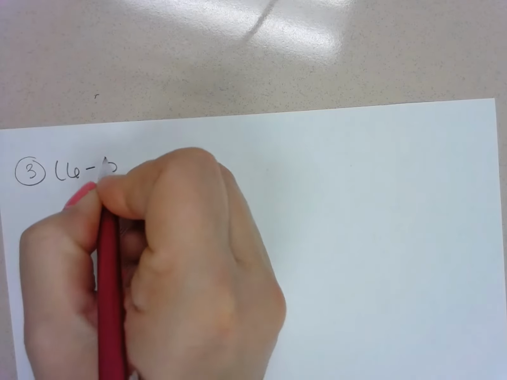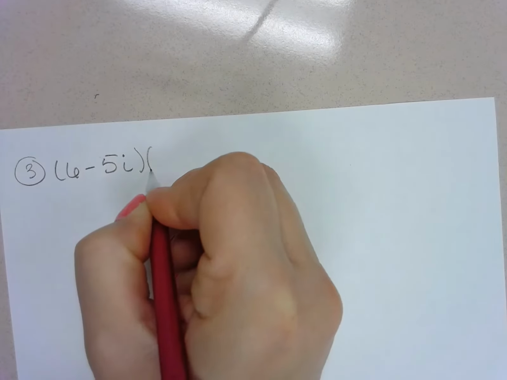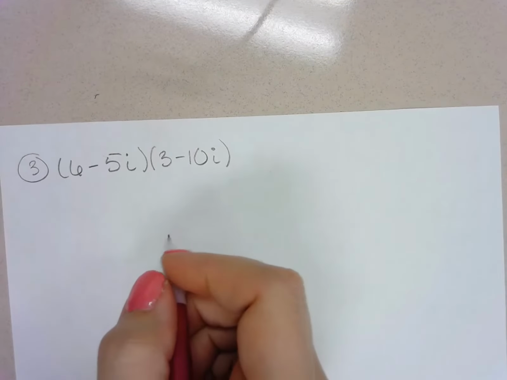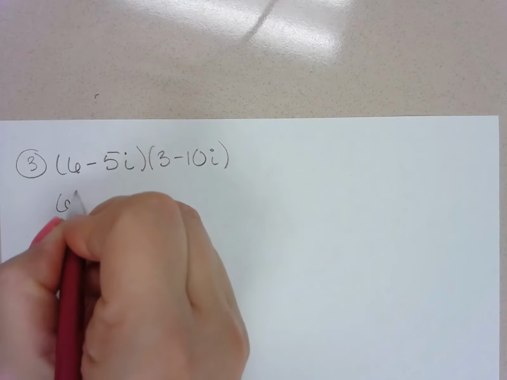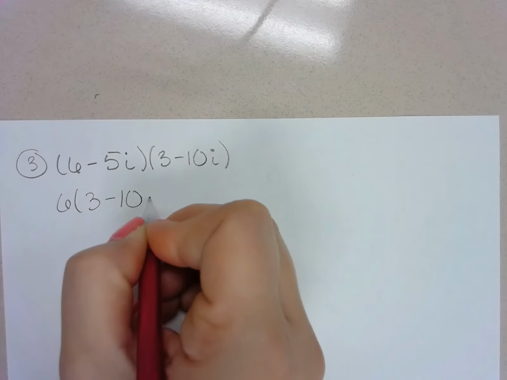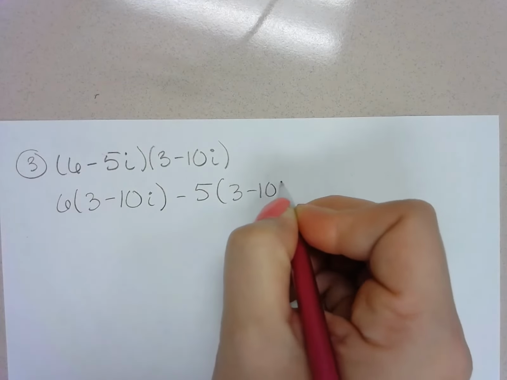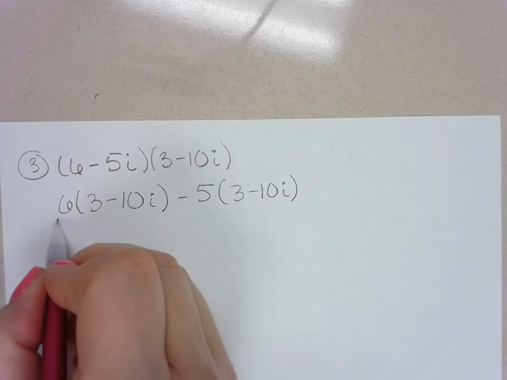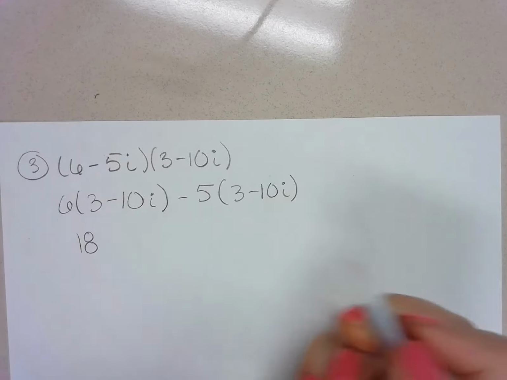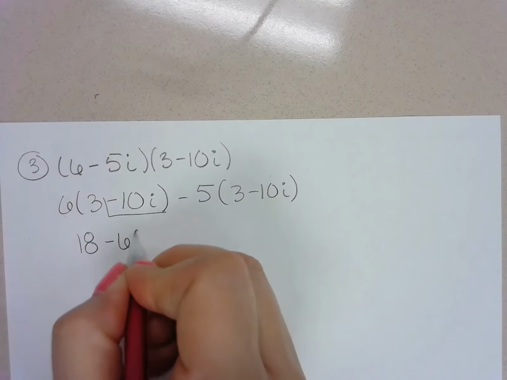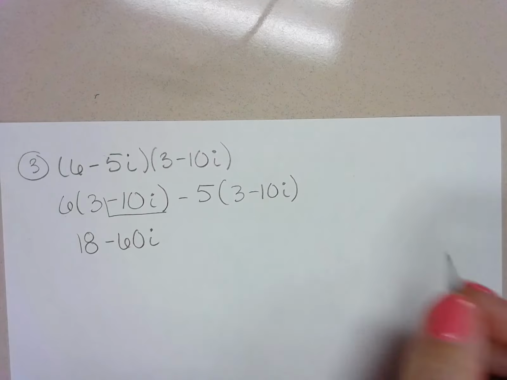So let's do 6 minus 5i times 3 minus 10i. We're going to rewrite the problem: 6 times 3 minus 10i minus 5i times 3 minus 10i. 6 times 3 is 18. 6 times negative 10i is negative 60i.